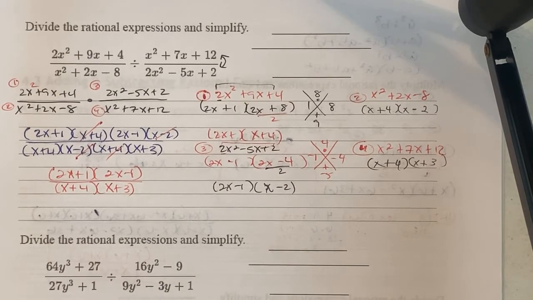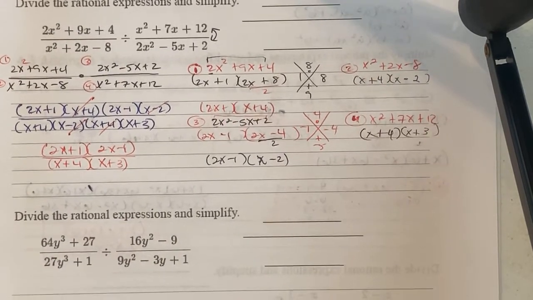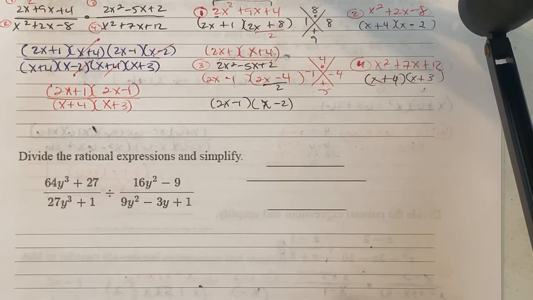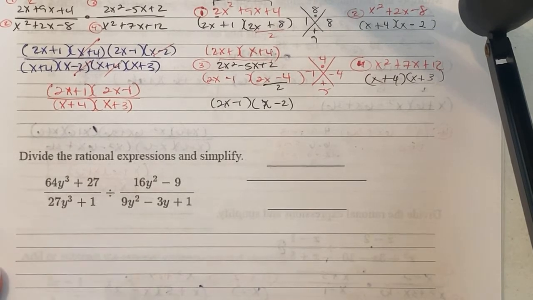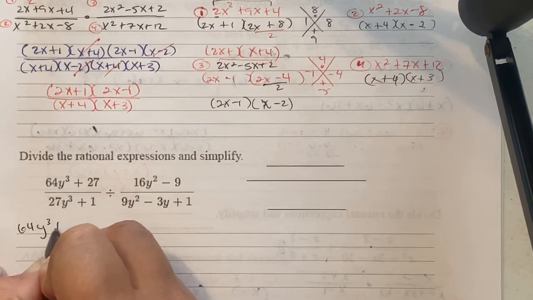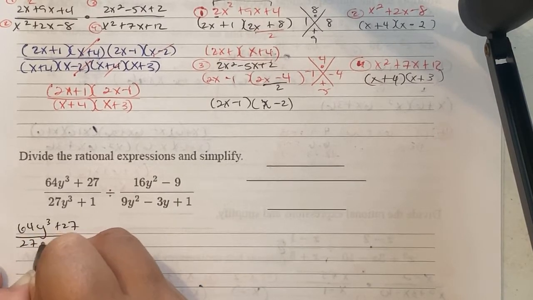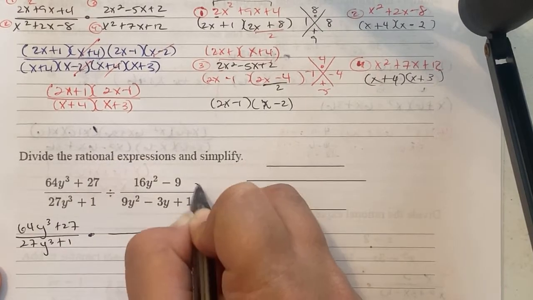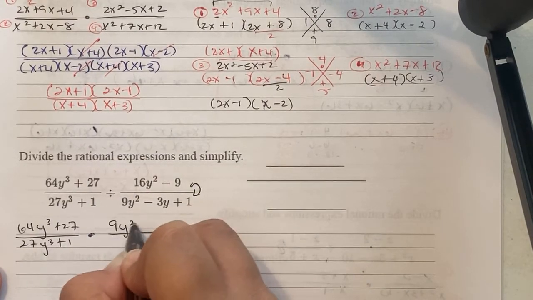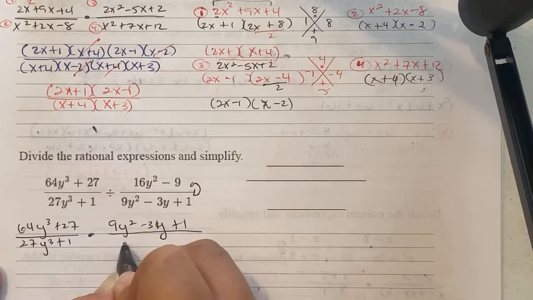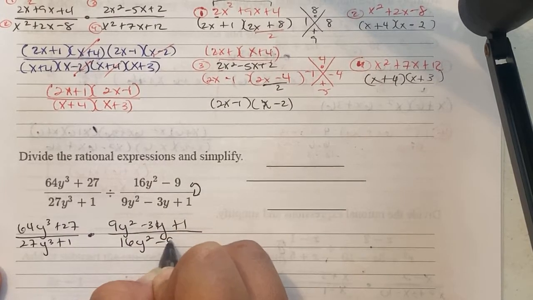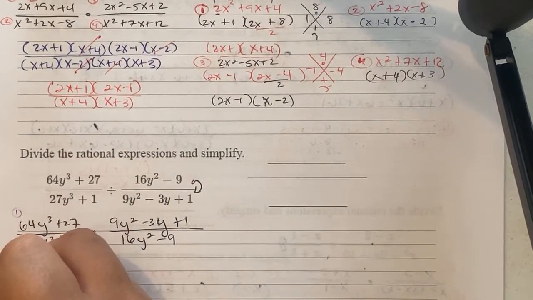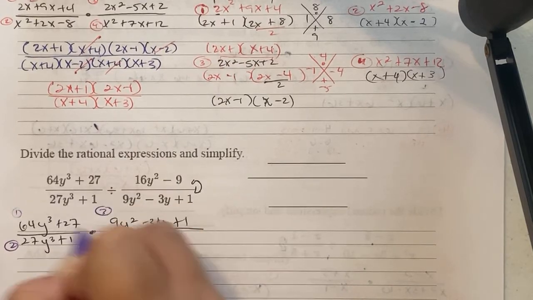Last example, it says 64y cubed plus 27 over, again, we are dividing. So we look at this problem. First thing we want to do is keep it, flip it, change it. So 64y cubed plus 27, kept the first one, kept the denominator, changed to multiplication, flipped numerator and denominator. So 9y squared minus 3y plus 1 on top, 16y squared minus 9 on the bottom. Once you've done that, then number it 1, 2, 3, 4.